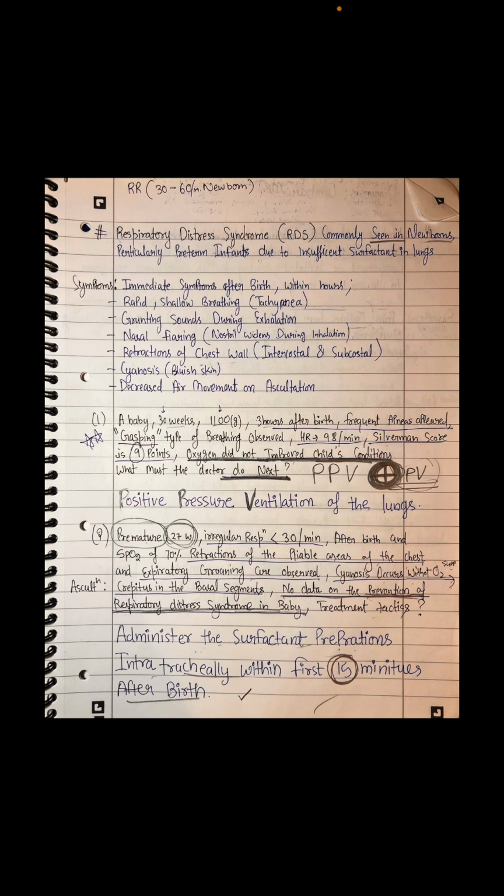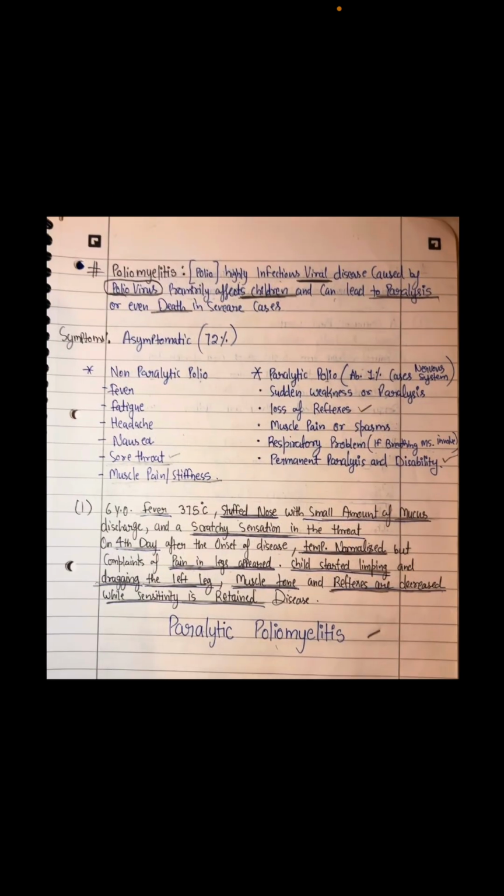After you have done whatever emergency treatment or management you could do according to the protocol, like positive pressure ventilation, what will you do now? The treatment tactic in cases of respiratory distress syndrome is to administer the surfactant preparation intratracheally within the first 15 minutes after birth. So I hope this is clear now. Next is poliomyelitis.